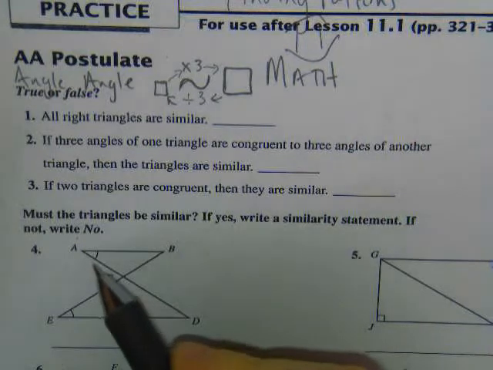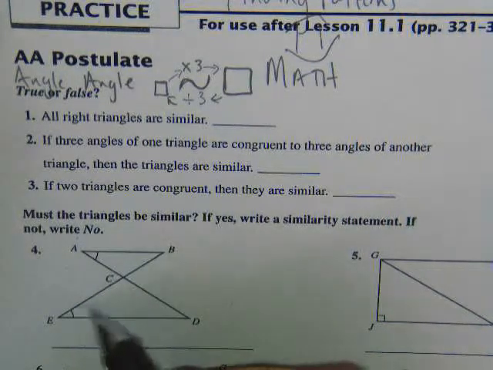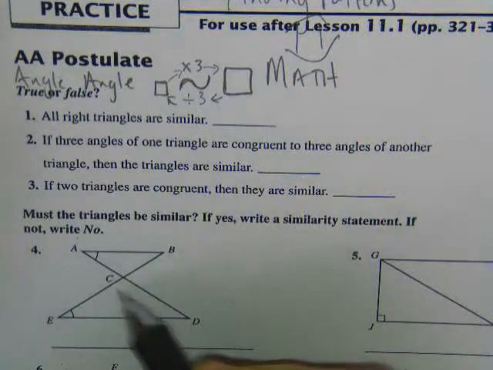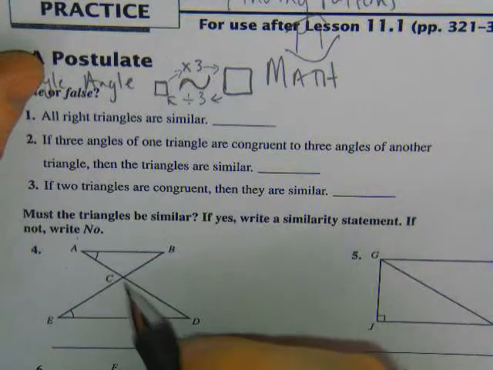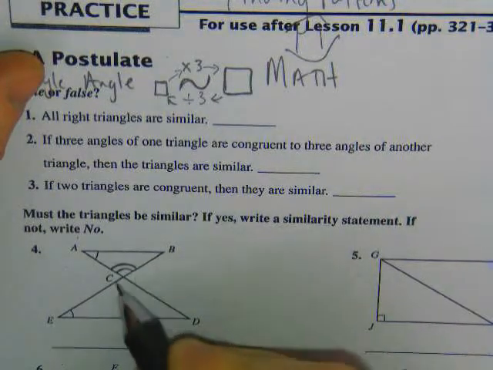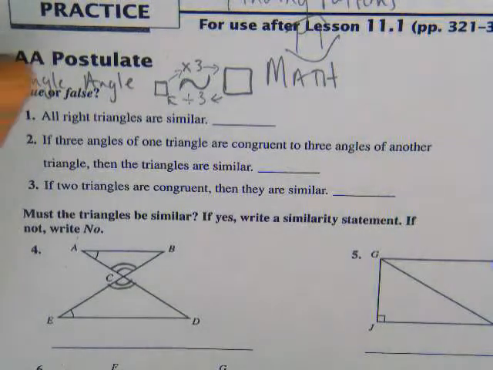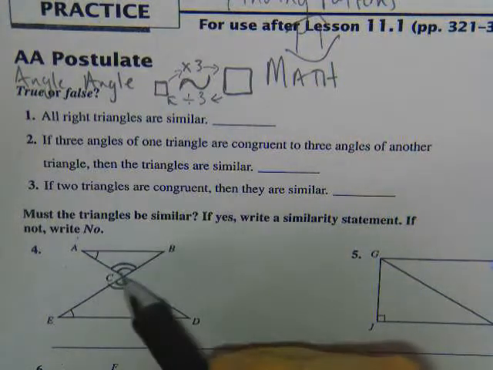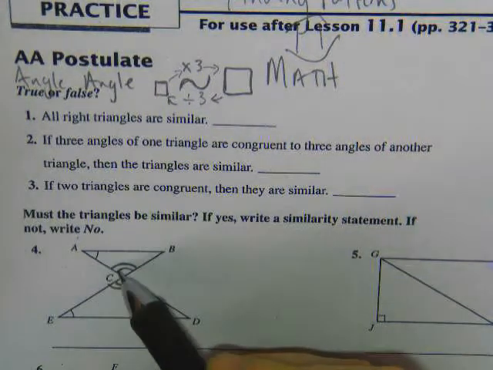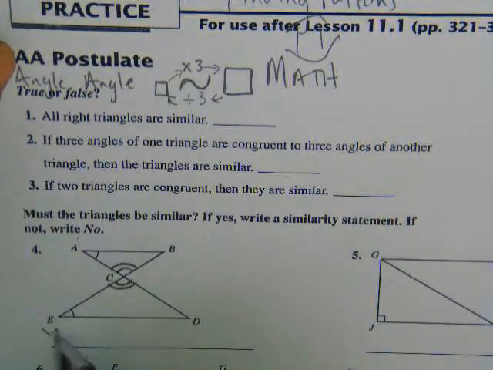So let's look at this. Must the triangles be similar? Well, we have an angle here, and we have a situation here, which is vertical angles. And if you recall, we looked at vertical angles. Vertical angles are congruent. Do we have two angles corresponding and congruent in this triangle to this triangle? Yes. So these are similar. Yes, by AA.